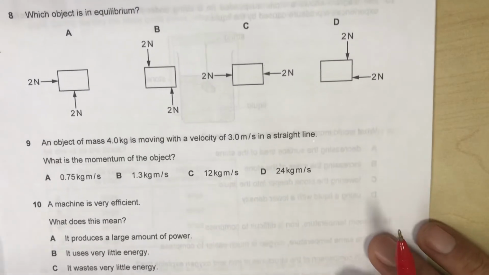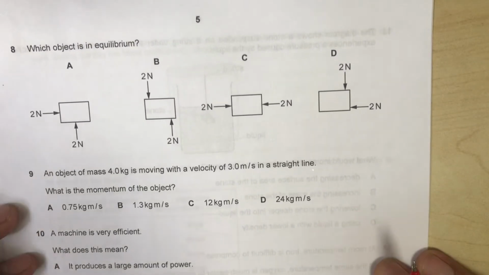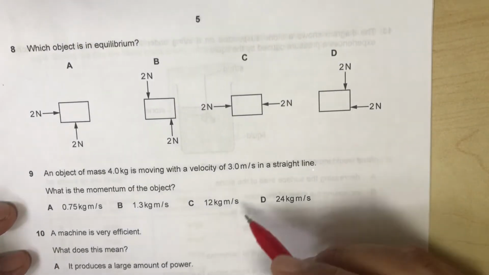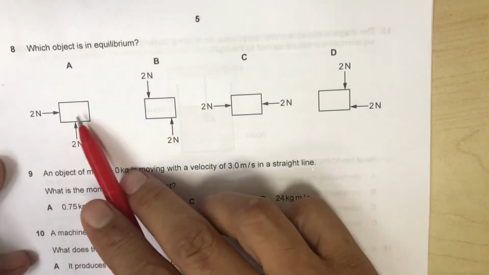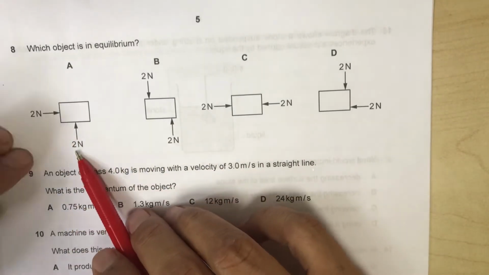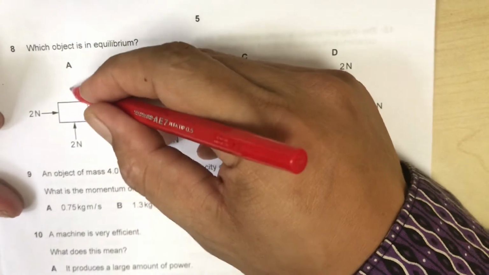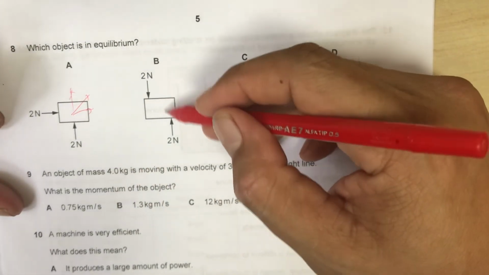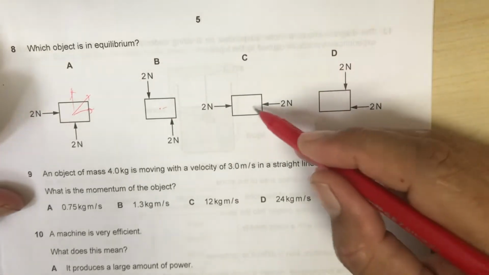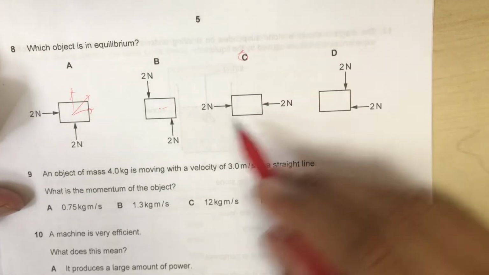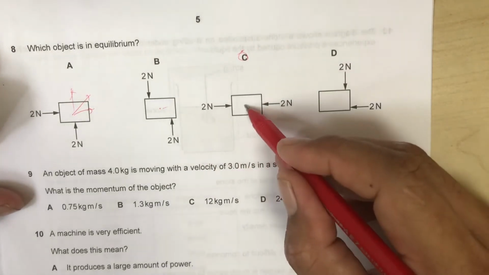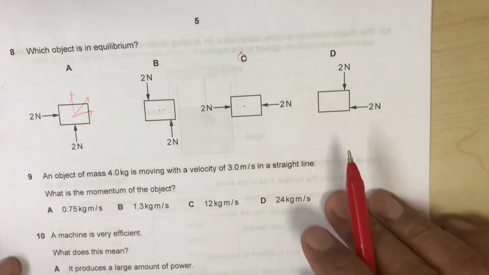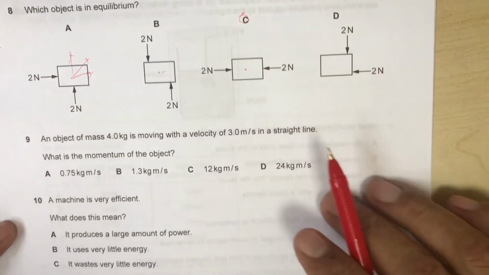Continue, number 8. Which object is in equilibrium? An object with 2 newtons and 2 newtons, it will be raised in the other direction. It will not be in equilibrium. Here also it will not be in equilibrium, and here will be equilibrium because 2 newtons act on the one point. So the correct answer is C.